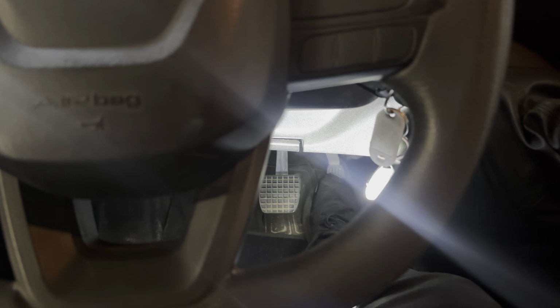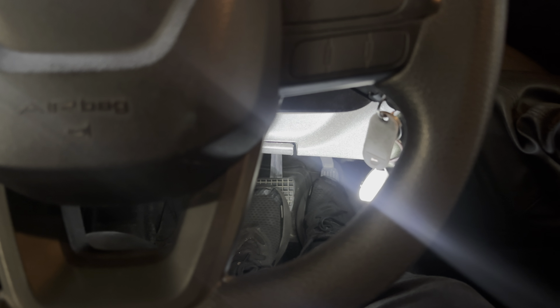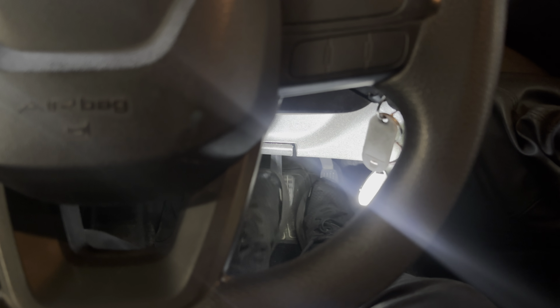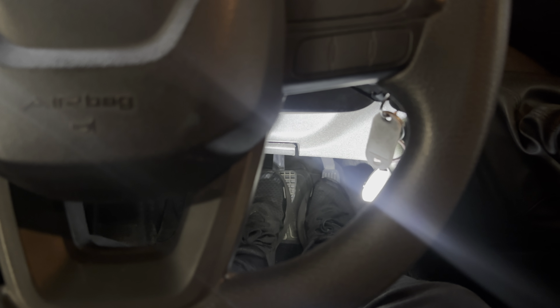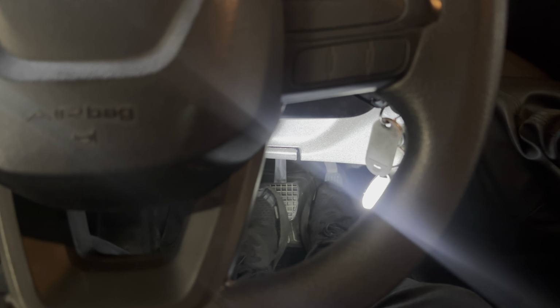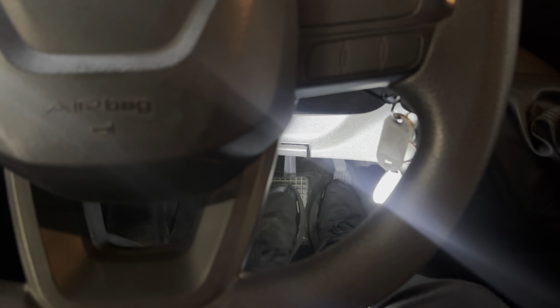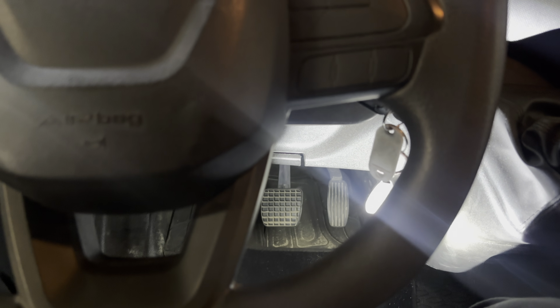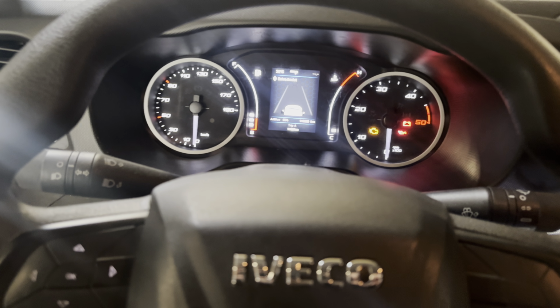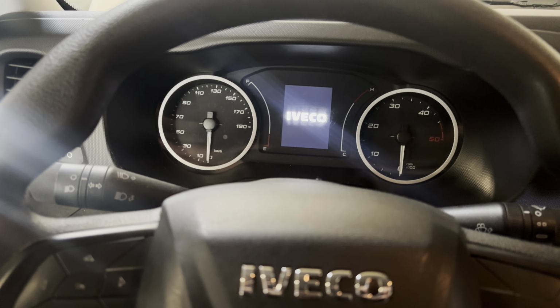After 15 seconds, press the brake pedal 10 times. 1, 2, 3, 4, 5, 6, 7, 8, 9, 10. Release both pedals. Turn the ignition off.